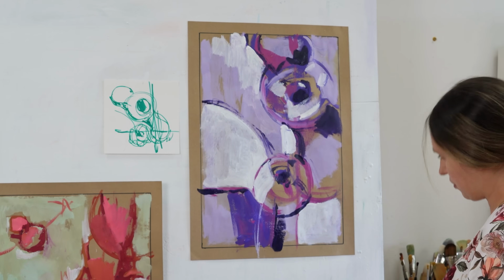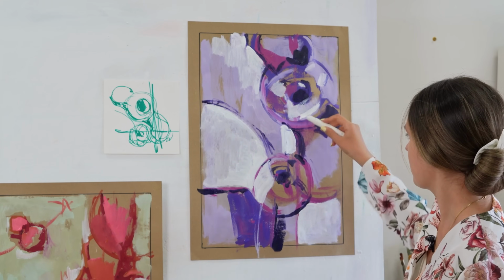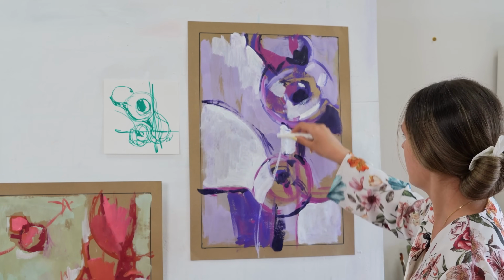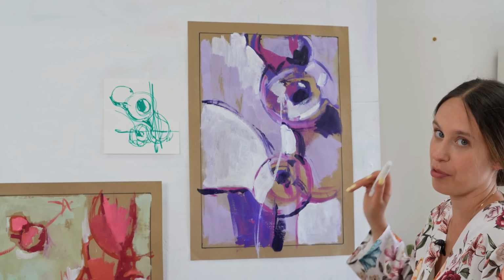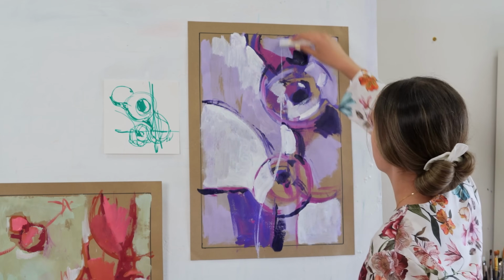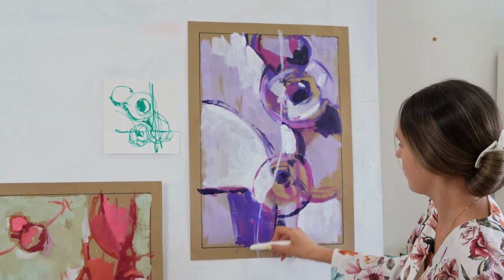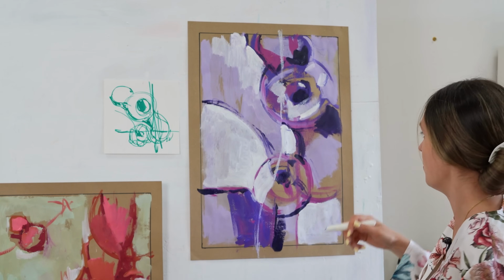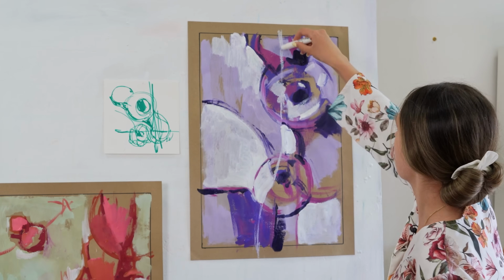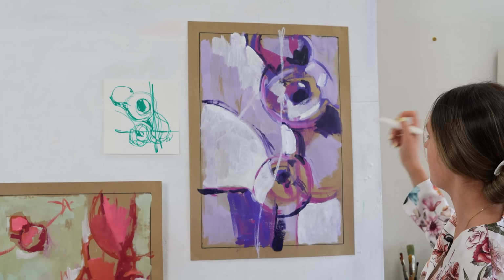You might also want to break the shapes that you created, because sometimes when you work they might look too much like those circles, apples, pots. So what you can do is use mark making or just a brush, really break this flow and create different anchors in your composition.